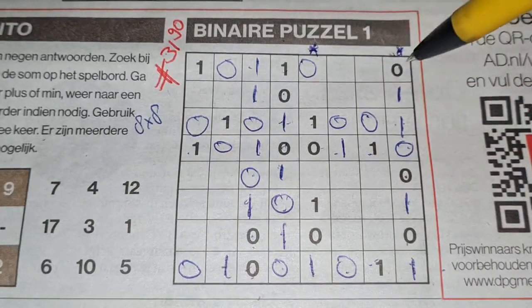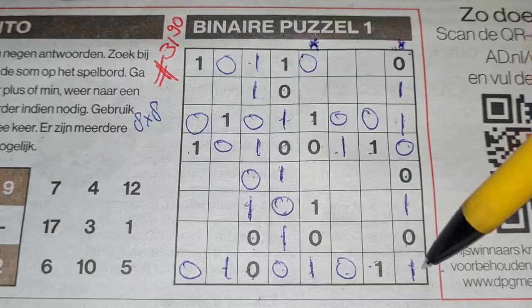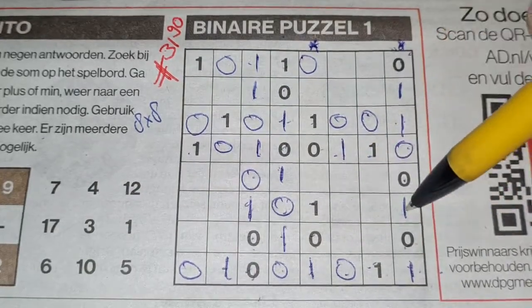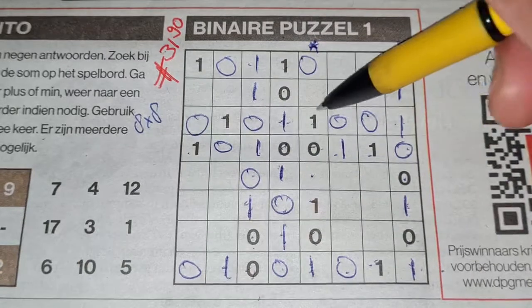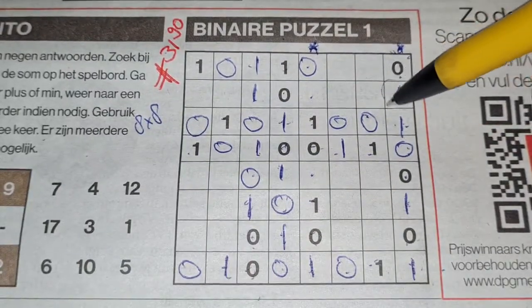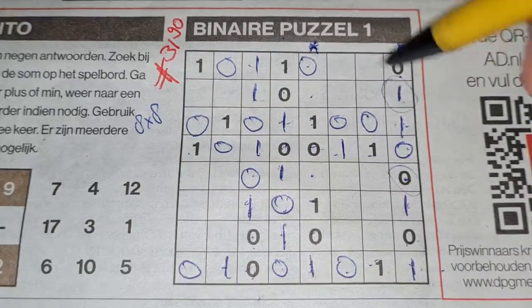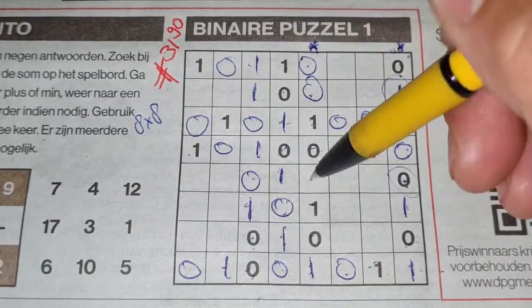These 2 columns. Let me compare. 1 1 0 0 1 1 empty box. 0 0 1 1 empty box. 0 0. So we need to switch those 2 digits. We have a 1 here, this should be an O. We have an O there, this should be a 1.